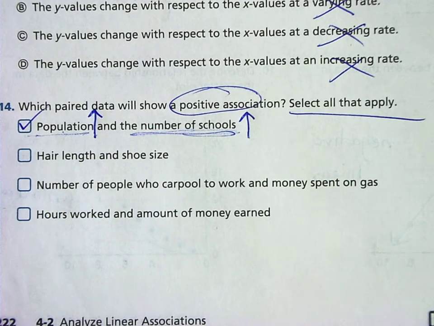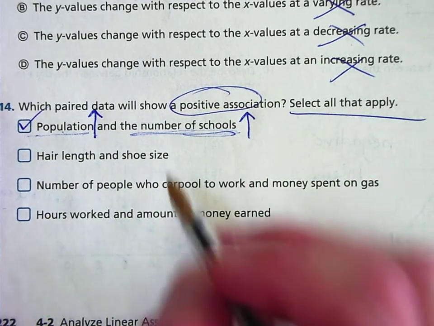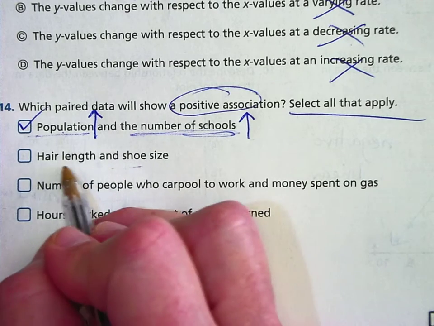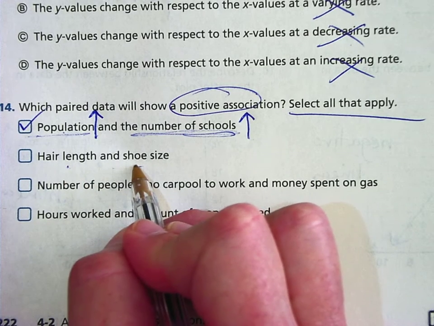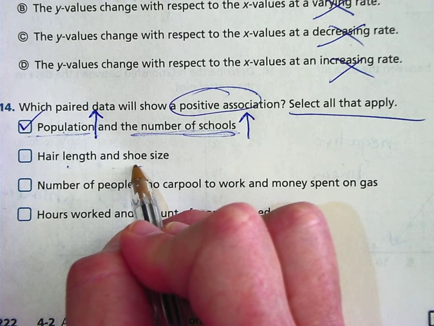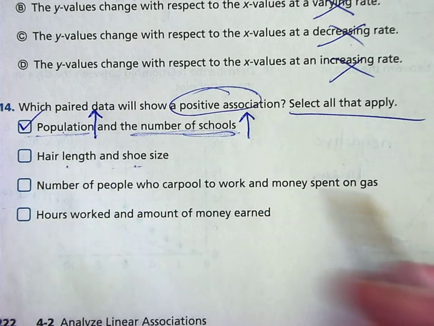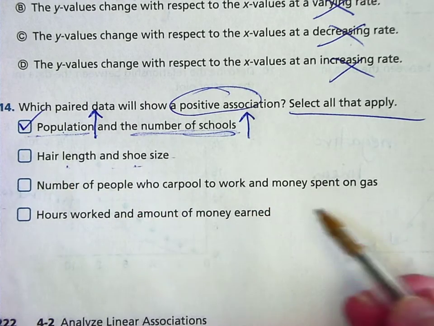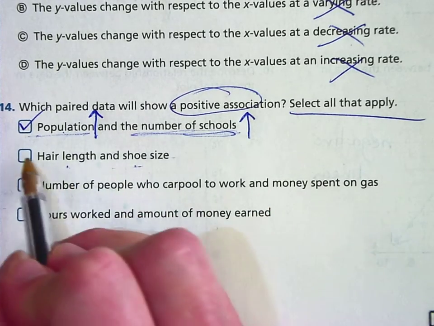Okay, hair length and shoe size. Well, those really don't have anything to do with each other. You could have long hair and a small shoe size, or you could have short hair, and that really doesn't matter. So I would not say that's positive. I would say that's no association.